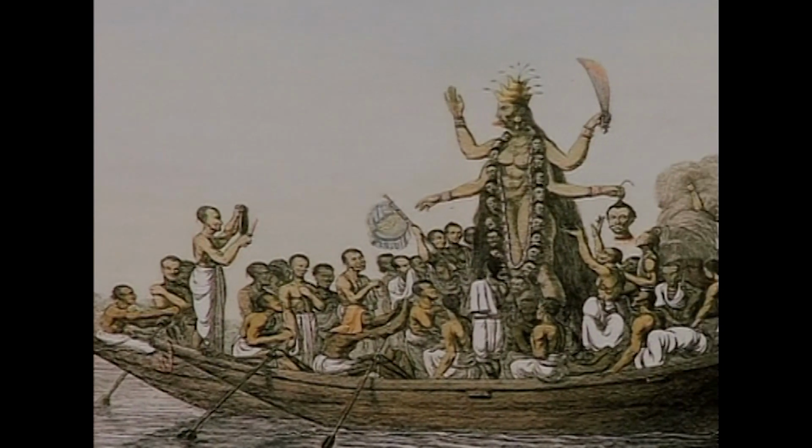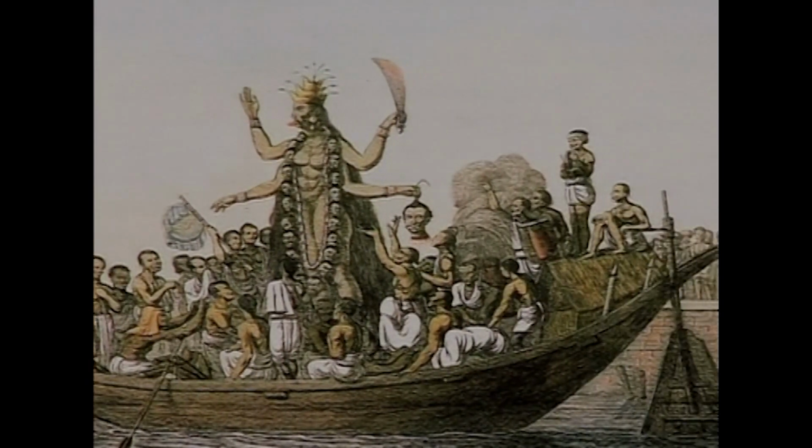The story of the end of the Kalighat genre is much less complex.